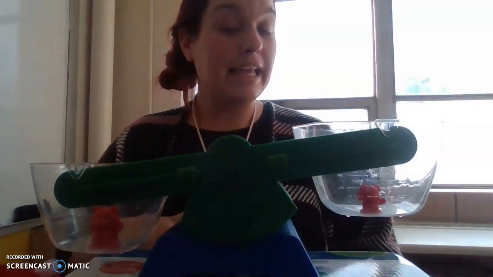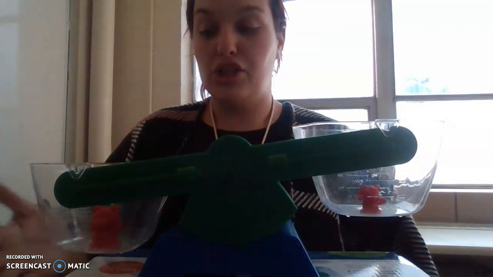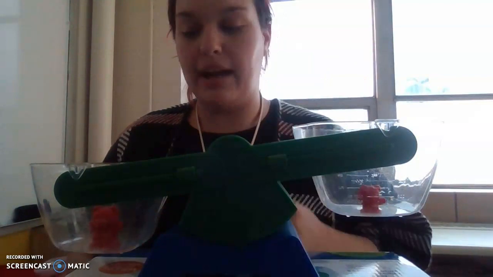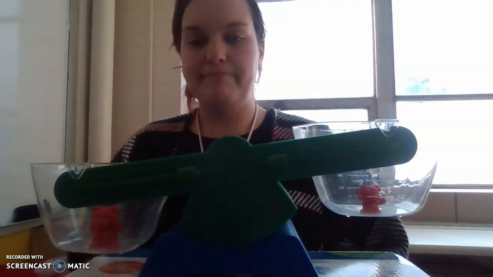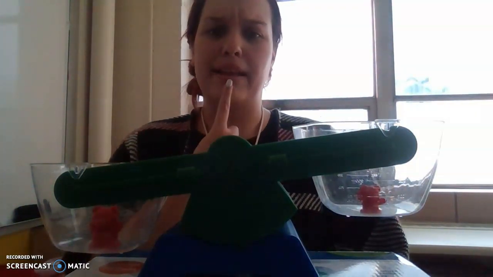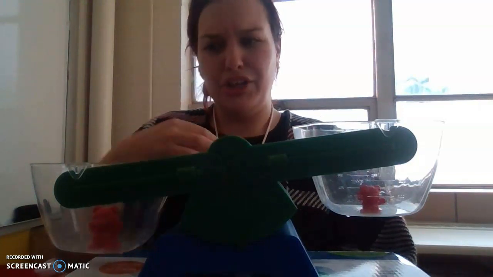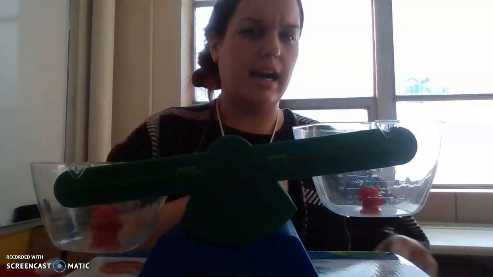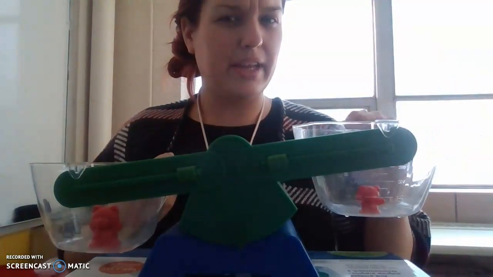No, my scale is unbalanced. So the big bear is heavier than the small bear. What could I do to balance my scale? Do I want to add something to this side or to this side? The heavier side or the lighter side?